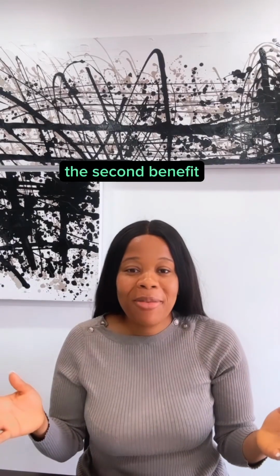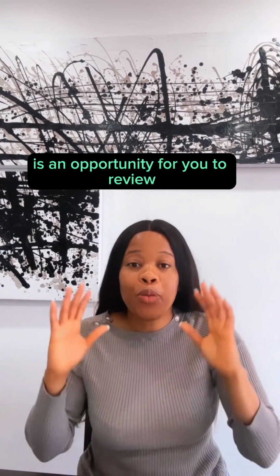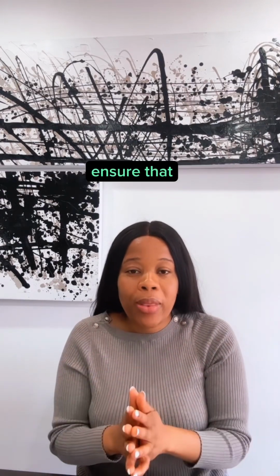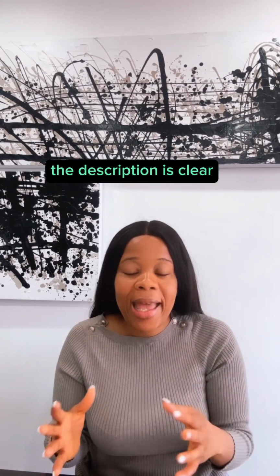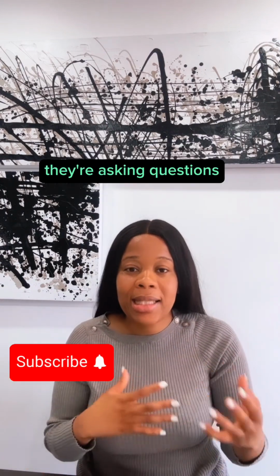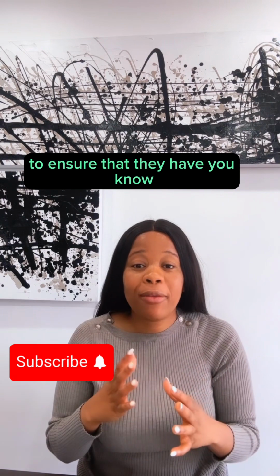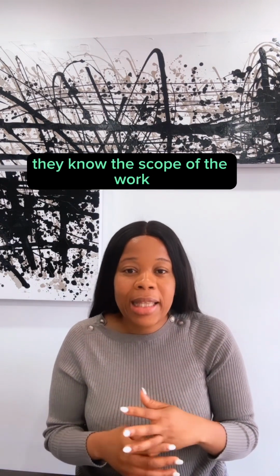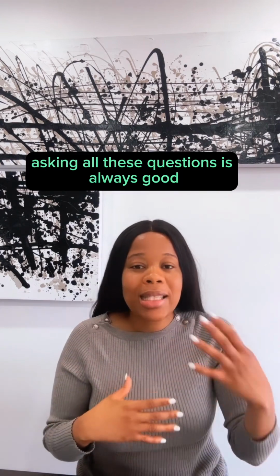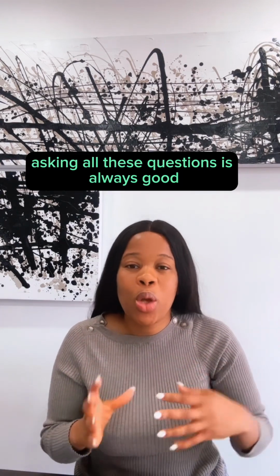The second benefit is an opportunity for you to review the user story itself. Review the user story, ensure that the description is clear. You can go through each acceptance criteria, the testing, and ask questions to ensure that they have the proper understanding, they know the scope of the work, they know the testing areas. Asking all these questions is always good prior to the sprint.